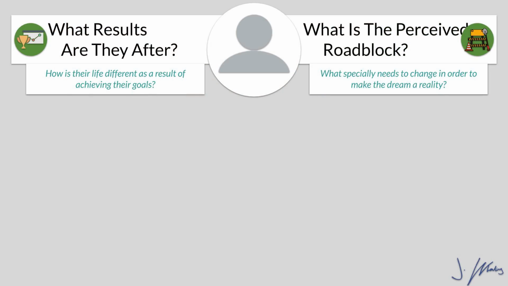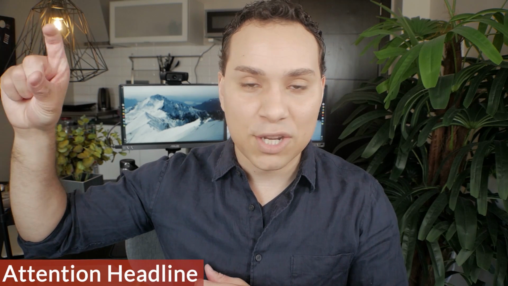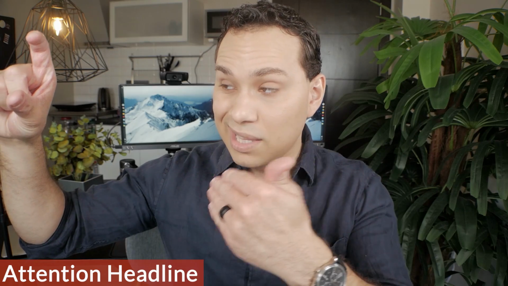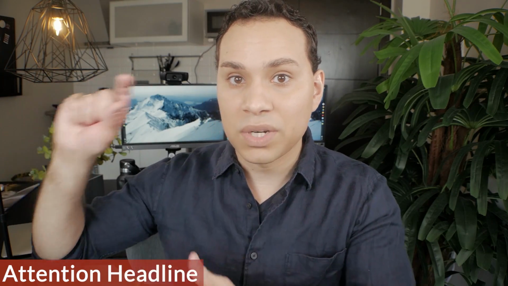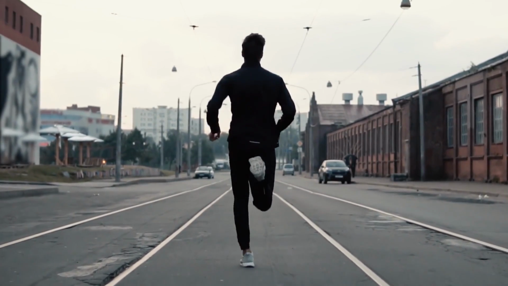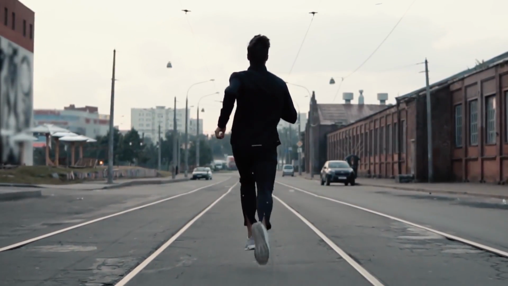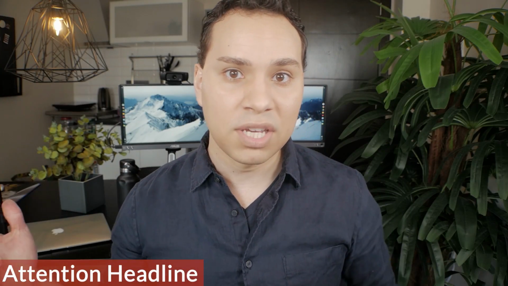So we actually want to go through this simple little exercise where you ask yourself two questions in order to use these formulas. The very first question you want to ask is, what results are they after? And then the second question is, what roadblocks do they think are getting in the way of that result? So they have that big shiny goal that they have, and then they think they have to overcome all of these obstacles in order to get to that goal. Well, with our copy, we want to say you can get that goal, and we're going to be able to remove all of those obstacles out of the way in order to give them the goal that they're looking for.